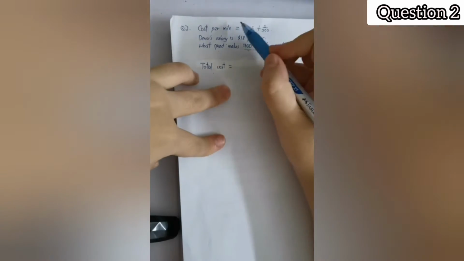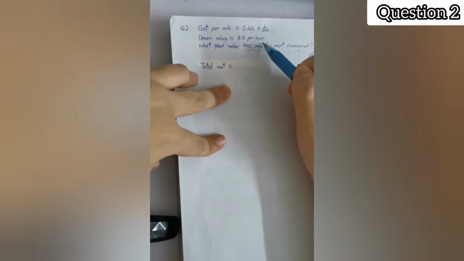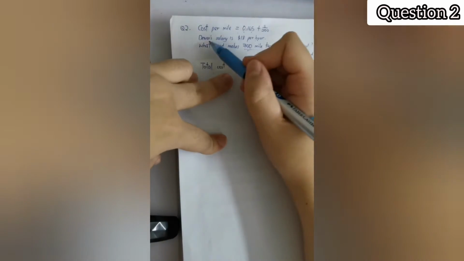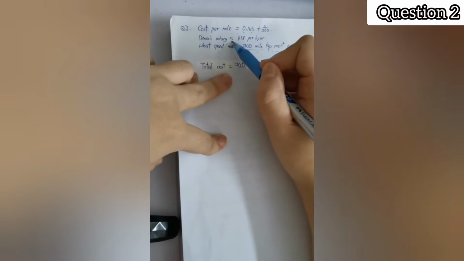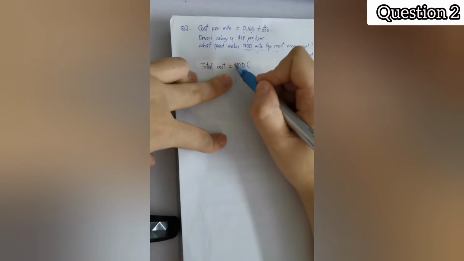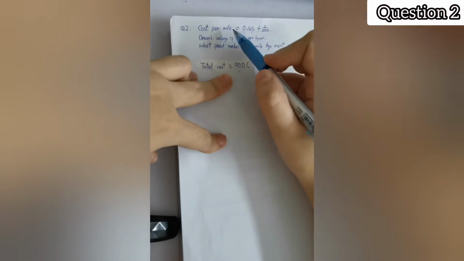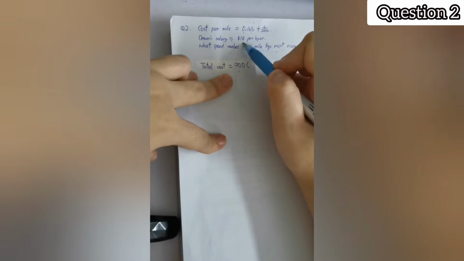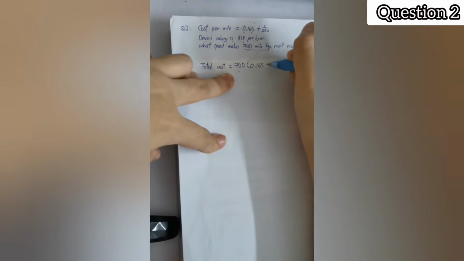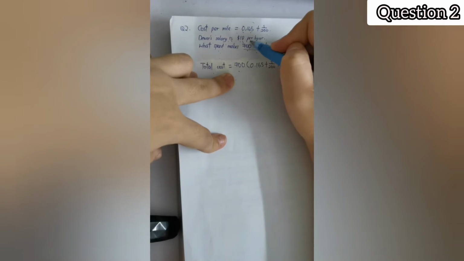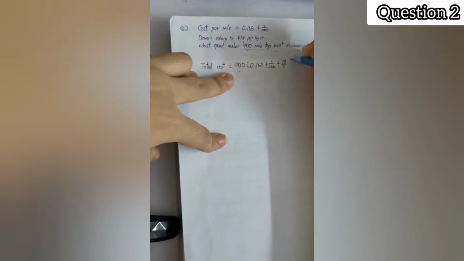As we say, total cost, this is cost per mile, so we need to multiply with the 700 miles. This one is cost per mile and does not include driver salary. So to count the total cost, we have to include it also. So we take 700 times cost per mile plus the driver salary, which is $18 per hour. We have to change it to become $18 per mile.